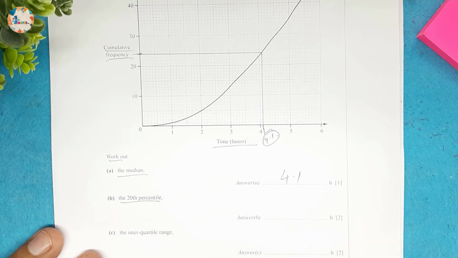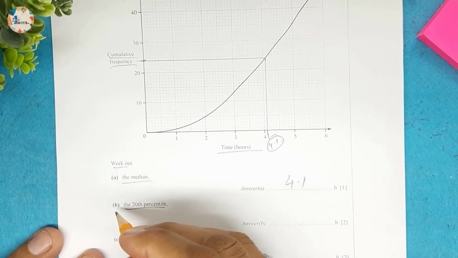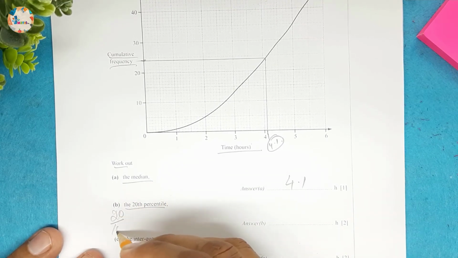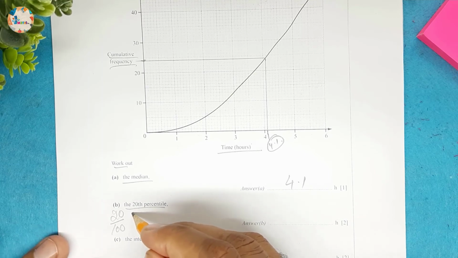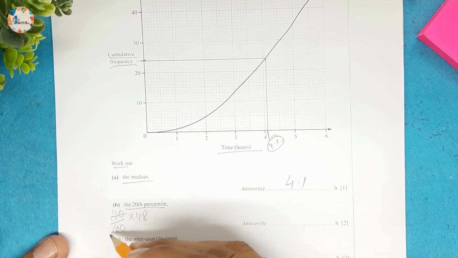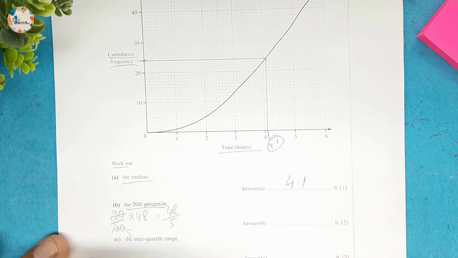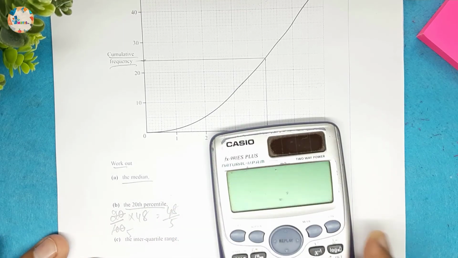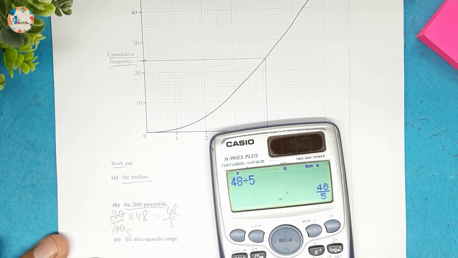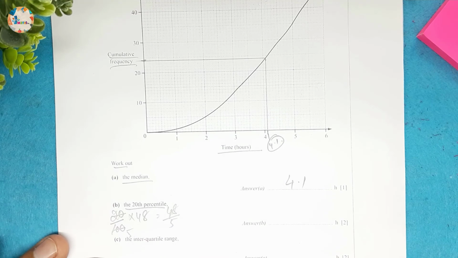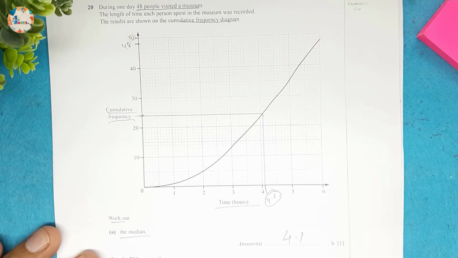Then the 20th percentile. To check the 20th percentile will be 20 over 100 of 48. So this will be 1 over 5, so this will be equal to 48 over 5. 48 divided by 5 will be equal to 9.6. So for 9.6 we have to check the reference.